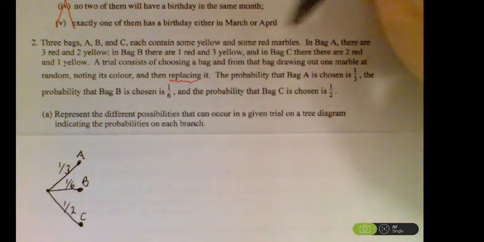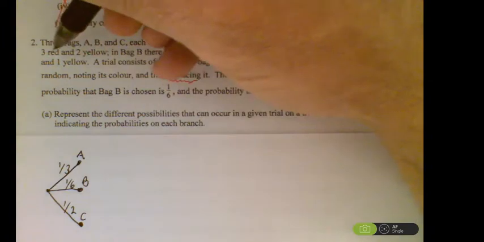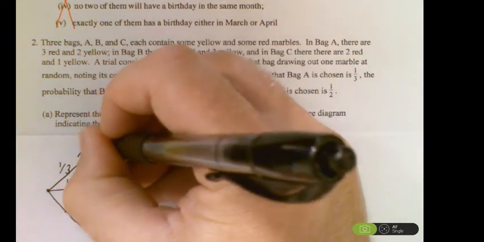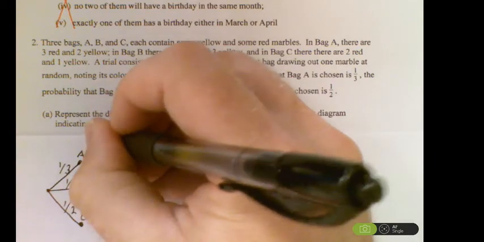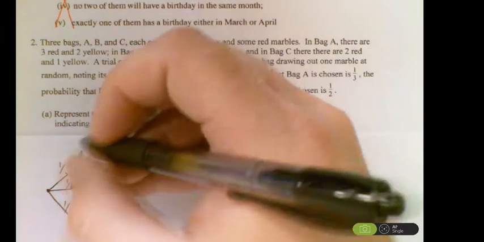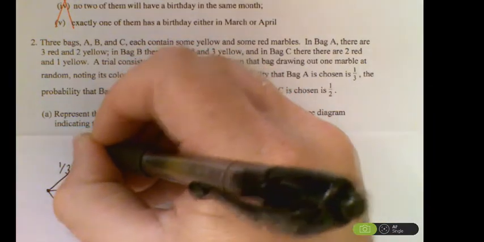But anyway, from here, if we look at bag A and use that information, there were 3 red and 2 yellow, which must mean it could either be red or yellow. And there were 5 total. 3 of those 5 are red. The other 2 out of the 5 were yellow.